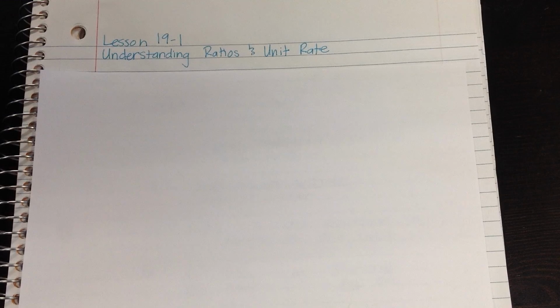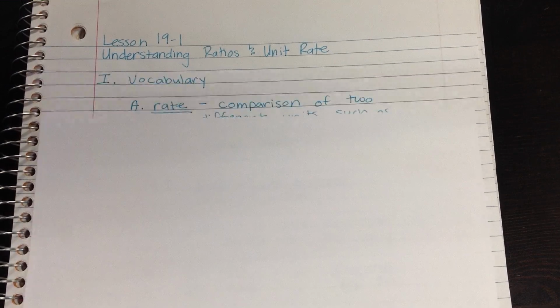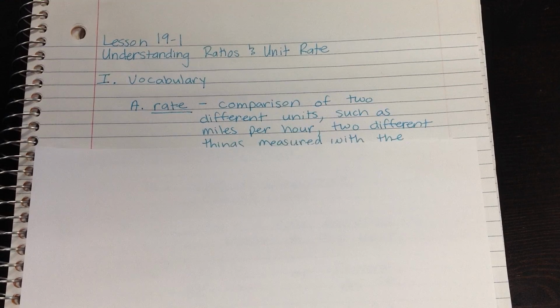This is lesson 19-1 in your Springboard book. So we're going to start off with some vocabulary. Now, the first vocabulary term that I want you to understand is rate.